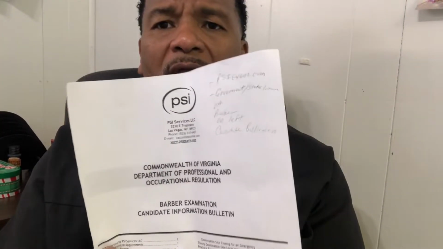Okay, today we're going to be talking about the candidate bulletin information, which is the paper that I'm going to show you how to get and how to go online and get it for yourself. This one is the Barber Examination Candidate Information Bulletin. I'm going to navigate you through it so that you can find out what you need to do. Once you get to it, do print it out so that you can read it.